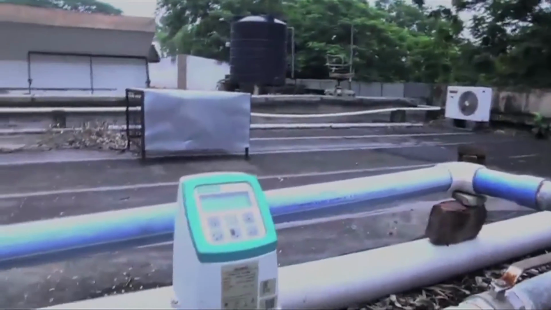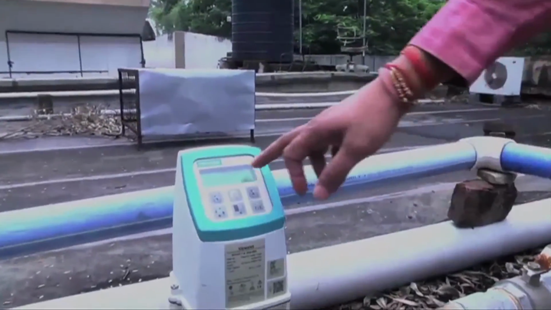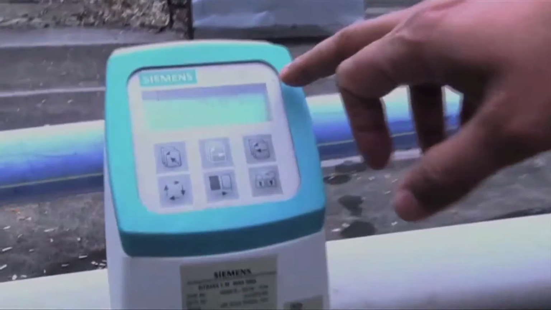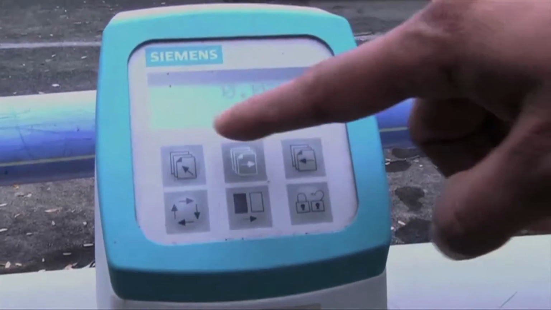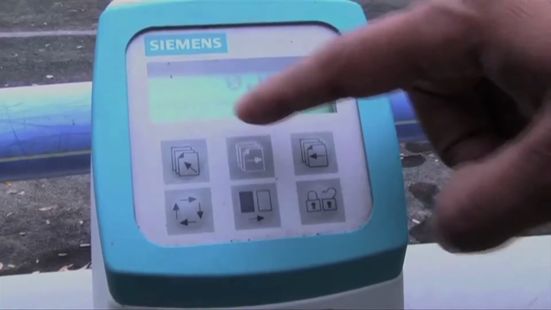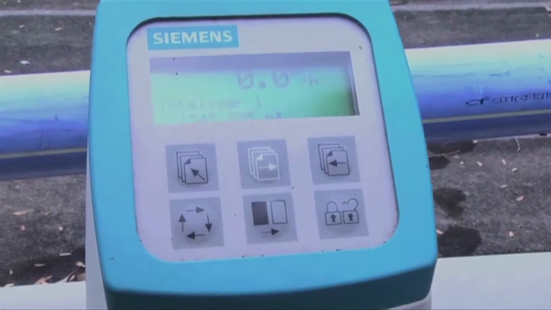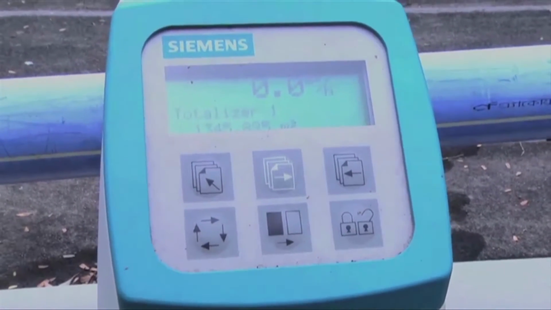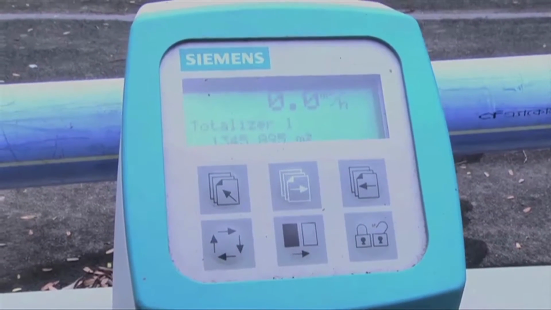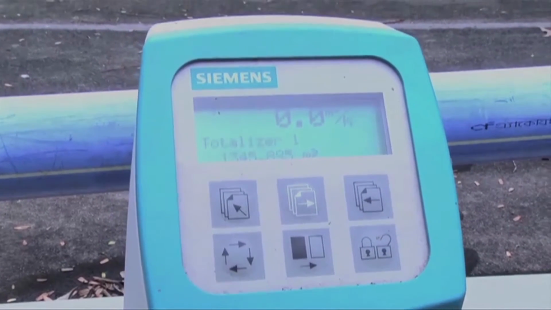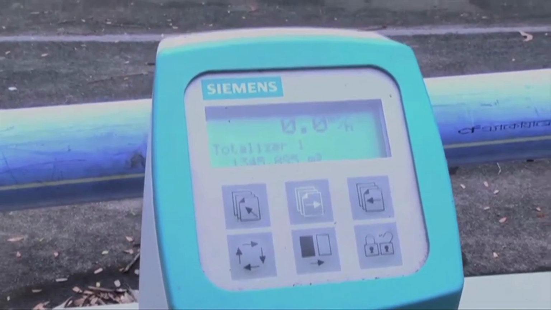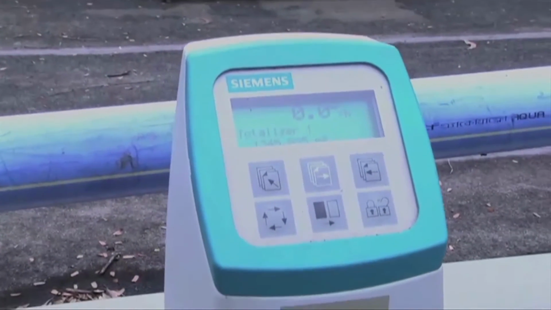Right now, although there is no flow, so it is showing 0 meter cube per hour for the instantaneous flow, the totalizer is saying that over 1300 meter cube of flow has passed through in a given span of time. From whenever the operation was installed or reset at 0 point, 1345 meter cube of flow has already passed through this.